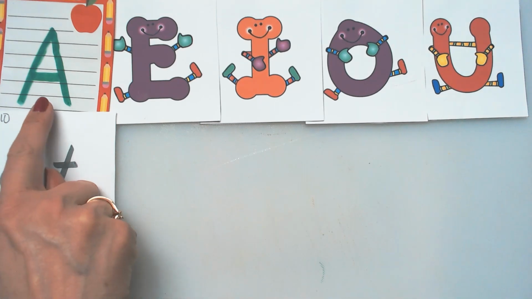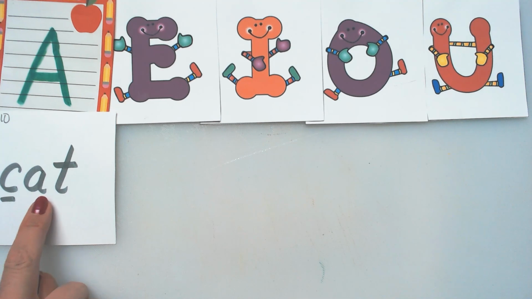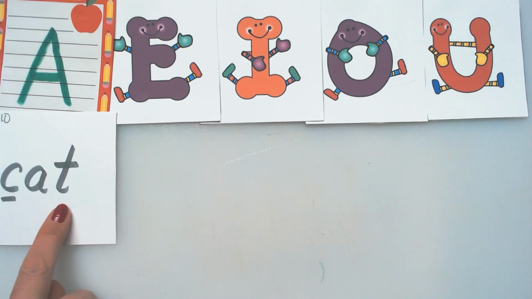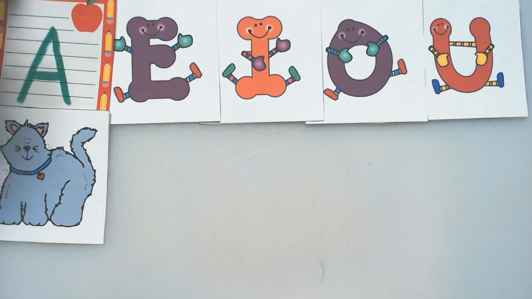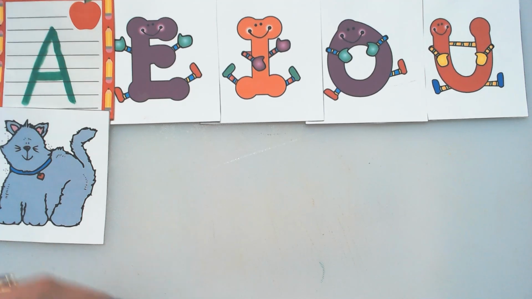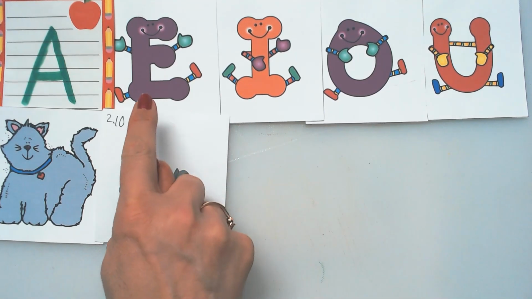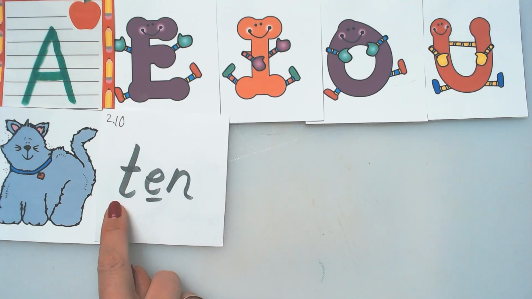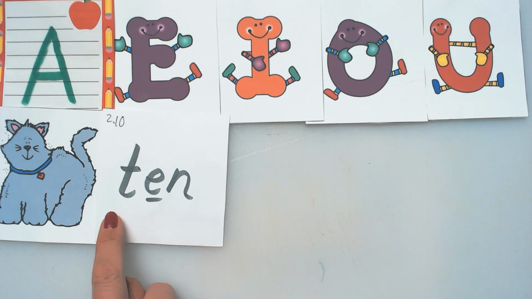Let's do this one first. A says a, k, at, k, at, cat. There's a picture of our cat. Did you get that one before I read it? See if you can get this one before I read it all the way. Okay, E says eh, t, en, ten.